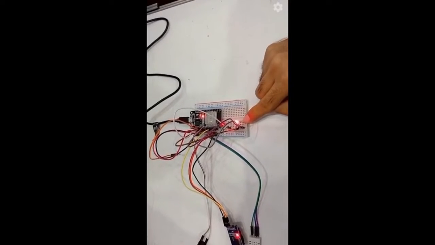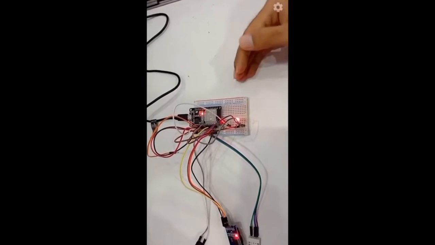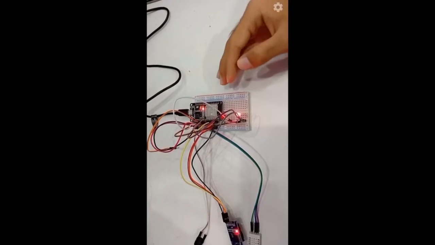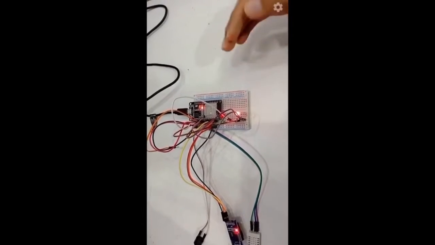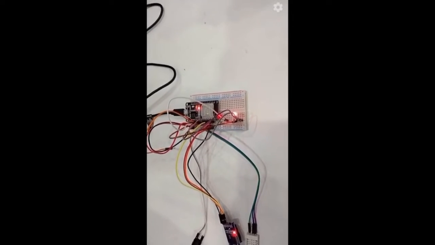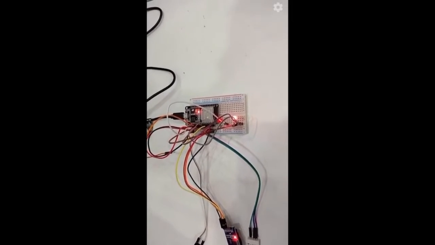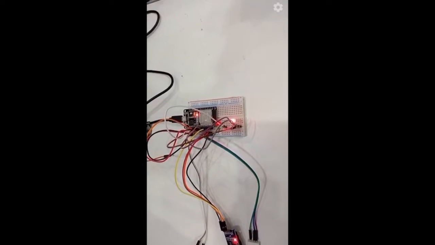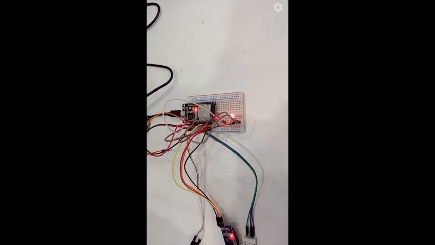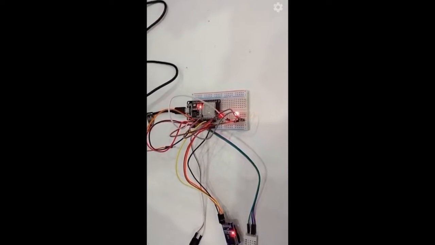This RGB LED here denotes the value of the temperature. Initially this was blue because the system was just started, but it turned red. Red denotes that the temperature is higher, or the environment is hotter than the perfect. The perfect value is hard coded as 27 plus minus 0.5 degrees Celsius, and we can obviously change that.